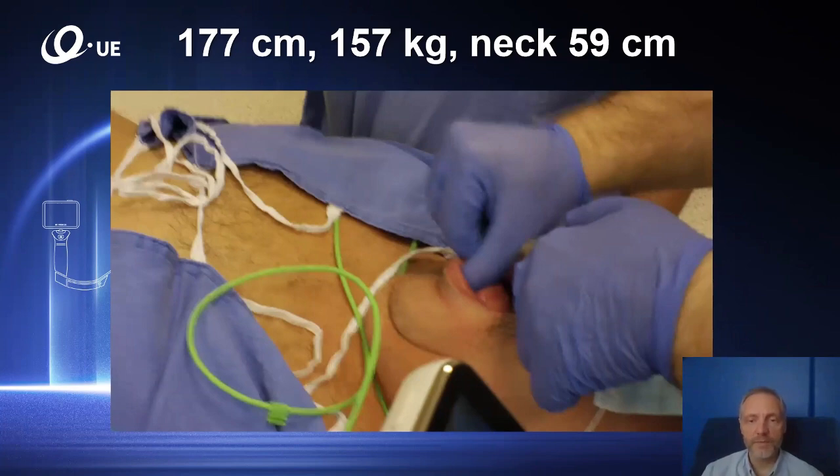As you can see in this movie, the intubation was fast and atraumatic in this patient. The very fast intubation is important also because in those patients, the oxygen reserves are very limited and the intubation must be performed quite fast to prevent desaturation of the patient during the intubation efforts.